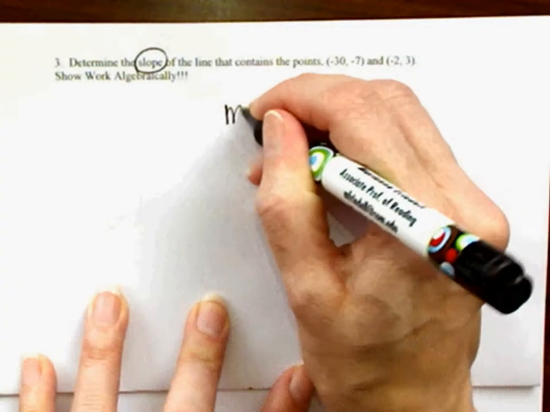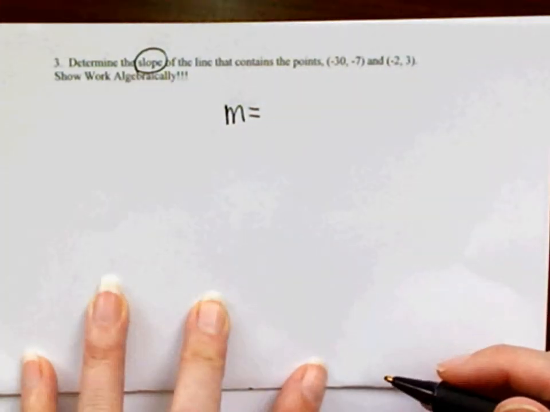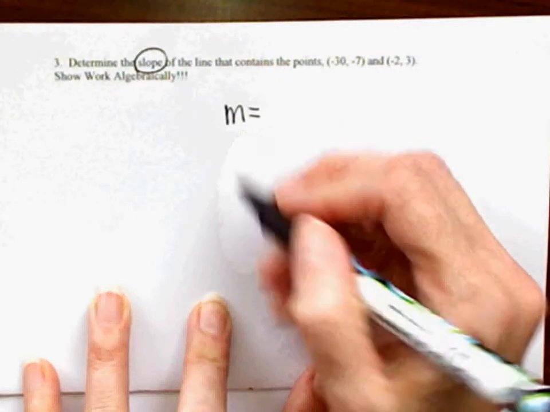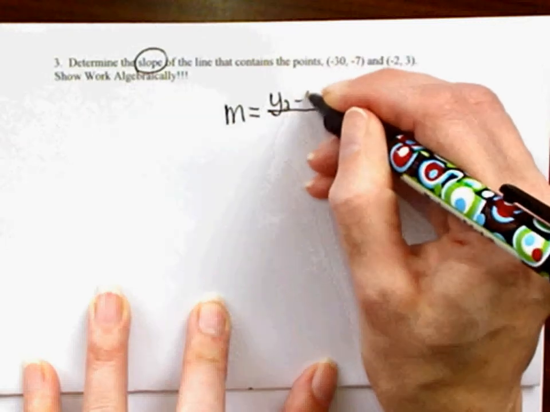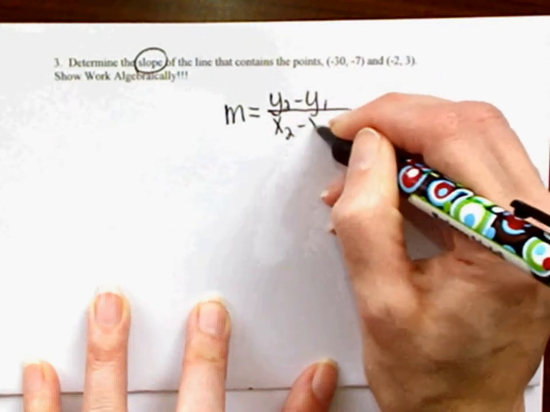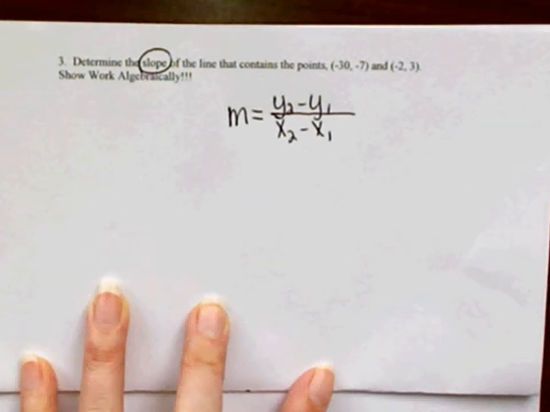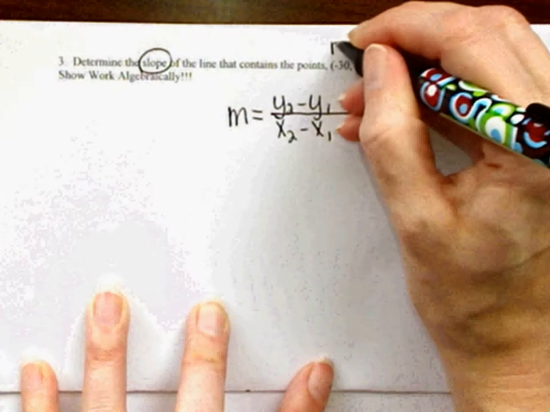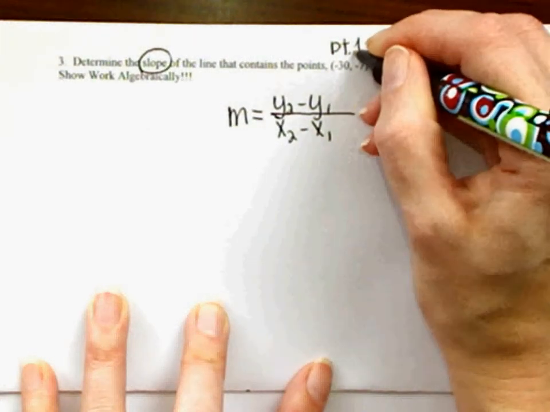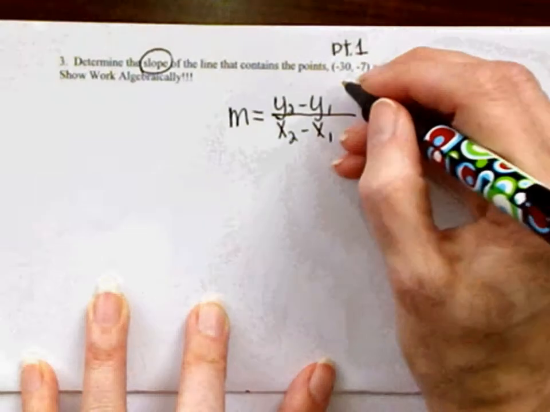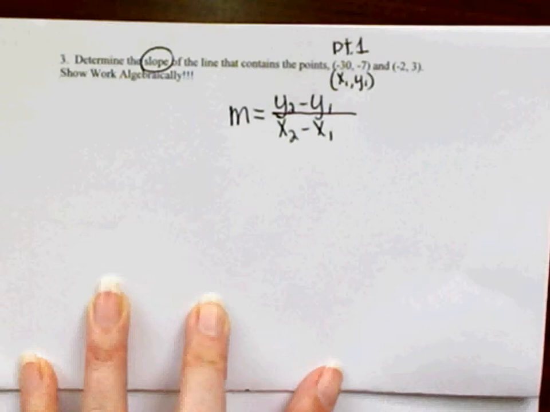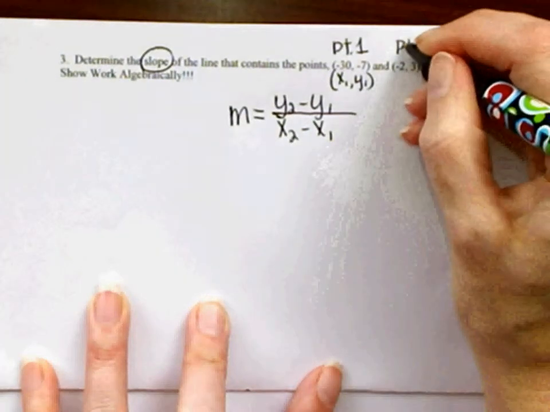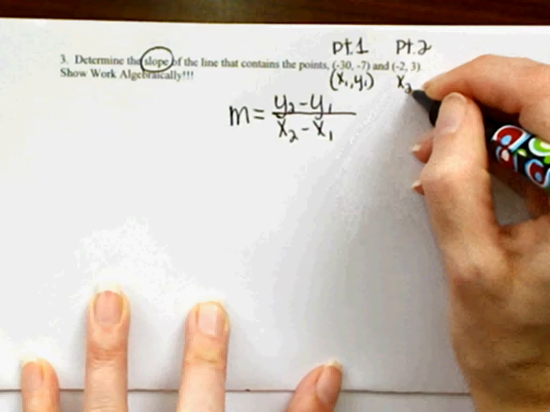So let's rewrite the formula based on our prior knowledge, our prior discussions. So m, which is another way of saying slope, equals y sub 2 minus y sub 1 over x sub 2 minus x sub 1. So it says I need 2 points. So we're going to find the slope given the 2 points. So let's label our points. I'm assuming you're going to call this one point 1 because it appears first. So that would be x sub 1, y sub 1. Alright, let's move to this other point. I'm assuming you're going to call it point 2, which is x sub 2, y sub 2.